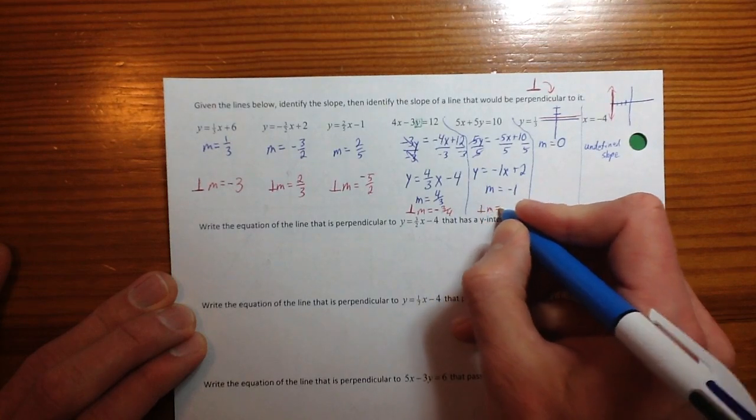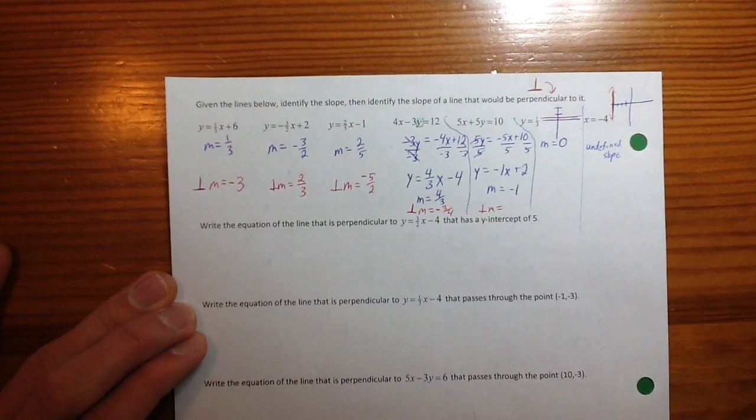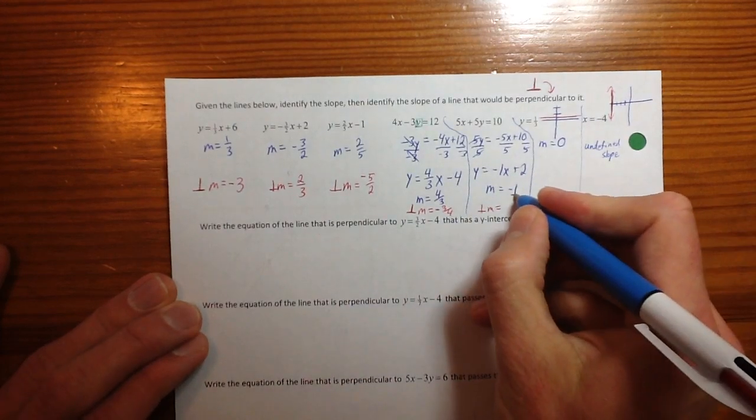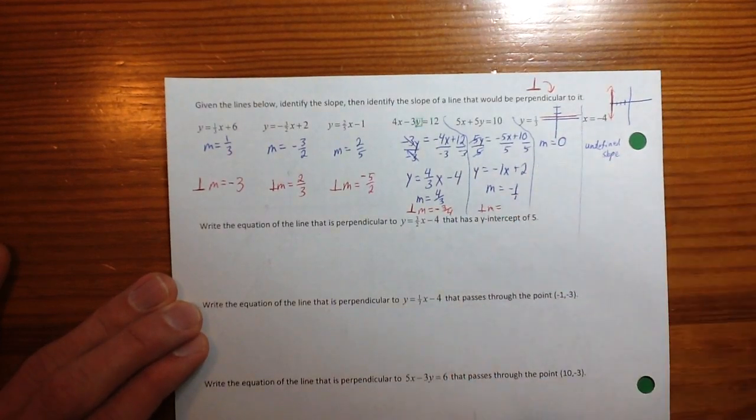Perpendicular slope here is, oh, wait a minute. We don't have a fraction. Don't worry, you got this. If this was a fraction, it'd be -1 divided by 1. Flip it over and change the sign.